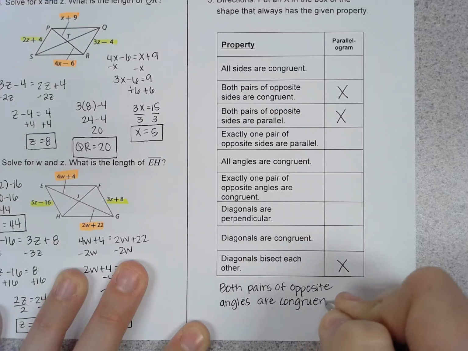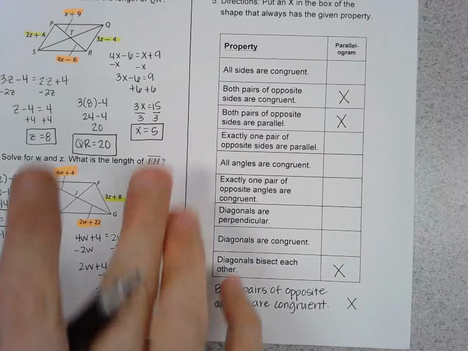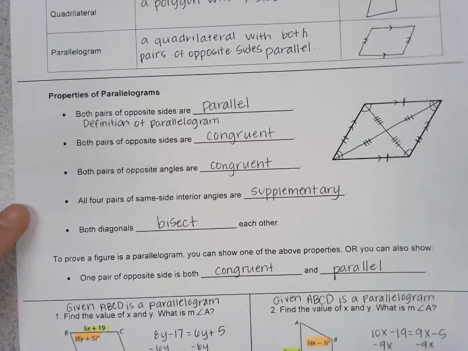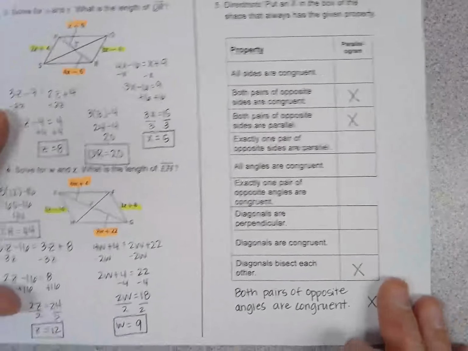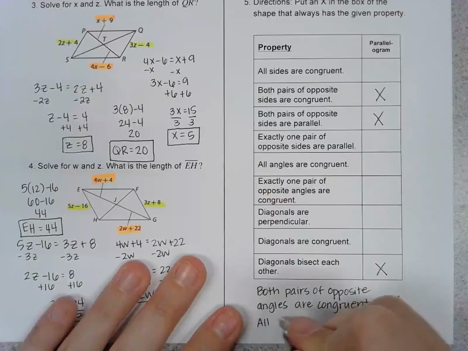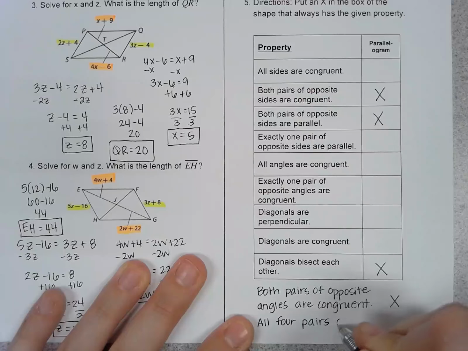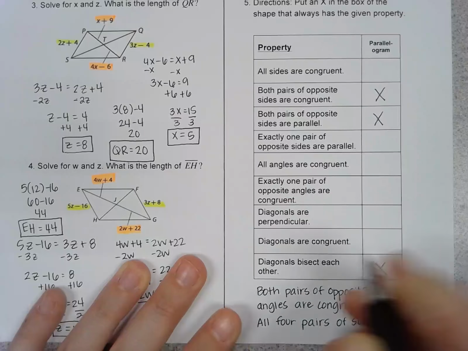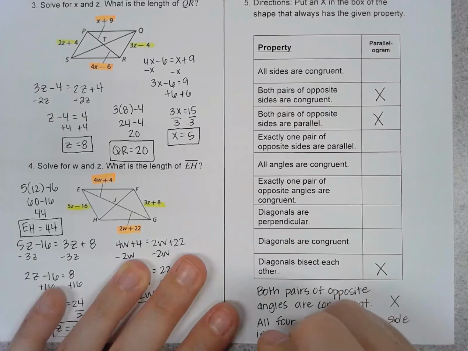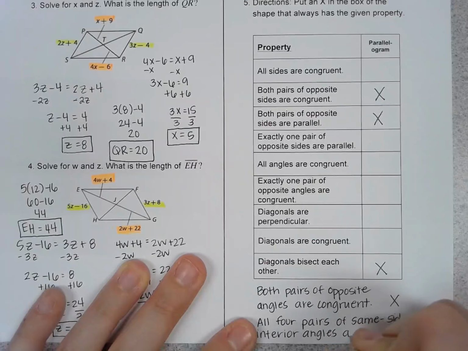So that one's true. We got that the diagonals bisect each other, and so there was just one other one on the front. All four pairs of same side interior angles are supplementary. So let's write that one down too. All four pairs of same side interior angles are supplementary.